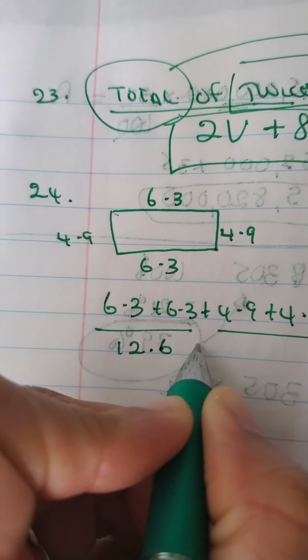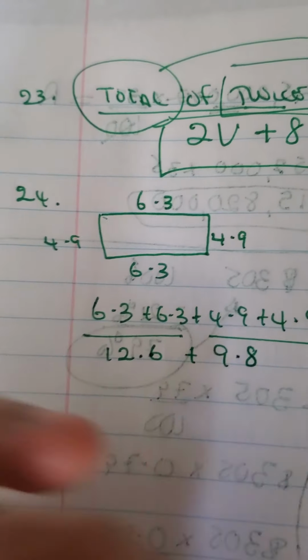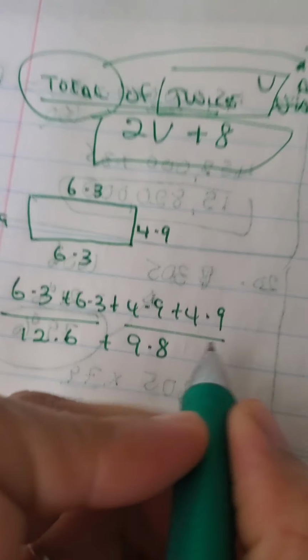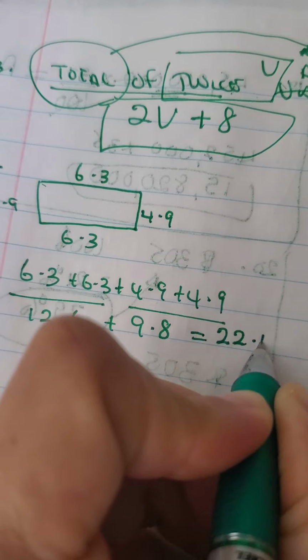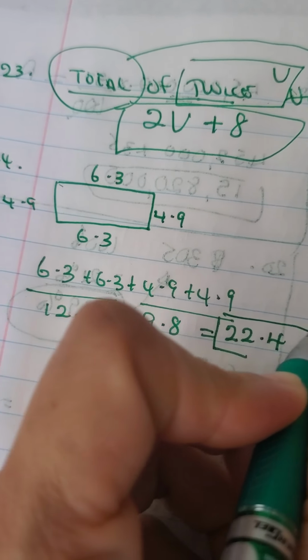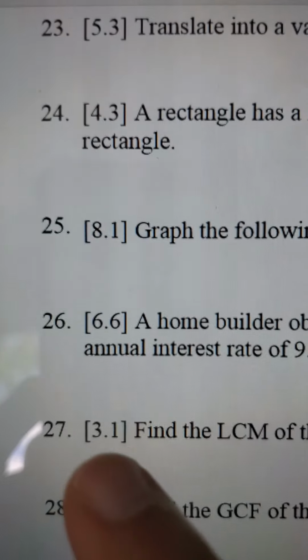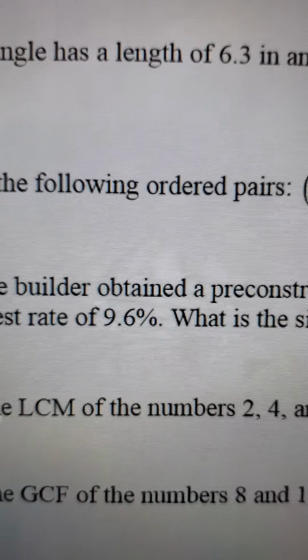So what is that? 12.6 plus 9.8. And what is that in person? Good old 22.4. Alrighty, next question.